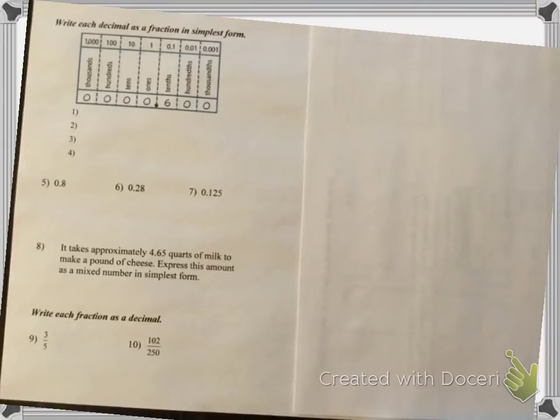Okay, this looks totally awkward, but this is the best I could get this. Every time I try to make it straight, it wanted to flip over backwards. So just roll with the punches, I say. So we've got this chart, and it says write each decimal as a fraction in simplest form. Oh, I notice I did something wrong. I'm going to have to go back and fix that.